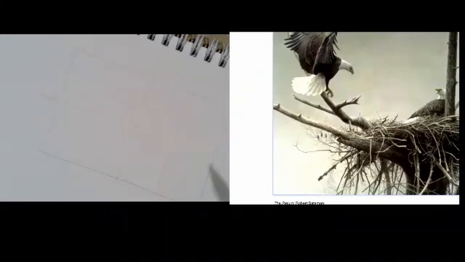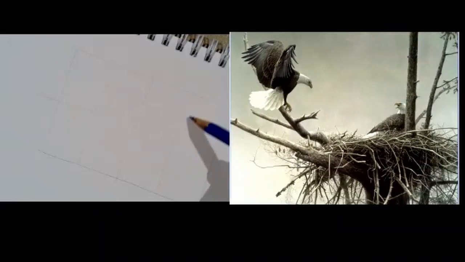And those give you those guidelines again to build up your sketch. So we're going to do a loose drawing of this one, using some of the techniques you've already learned.